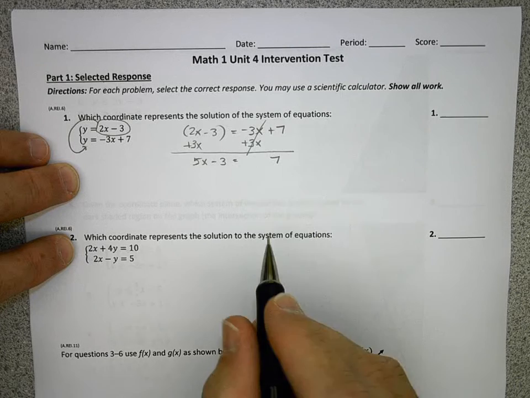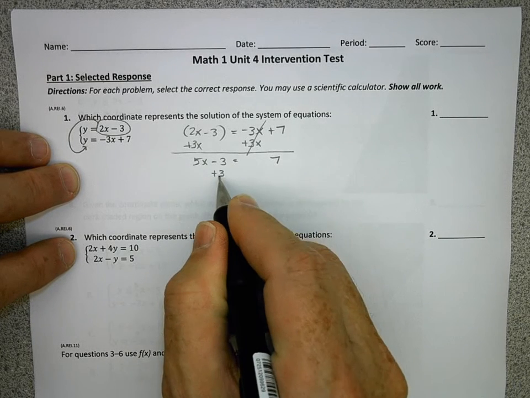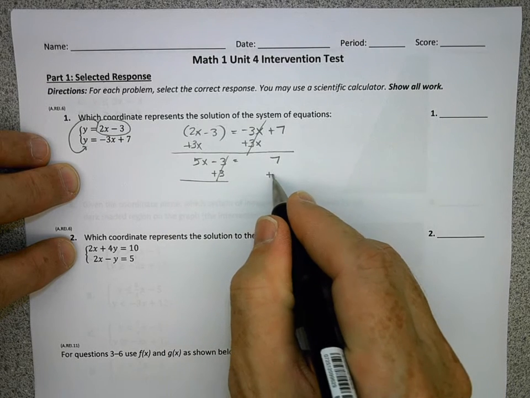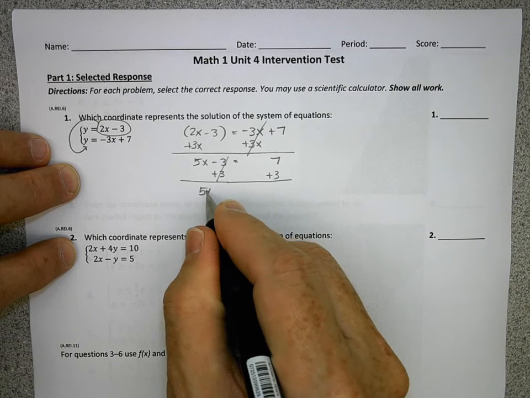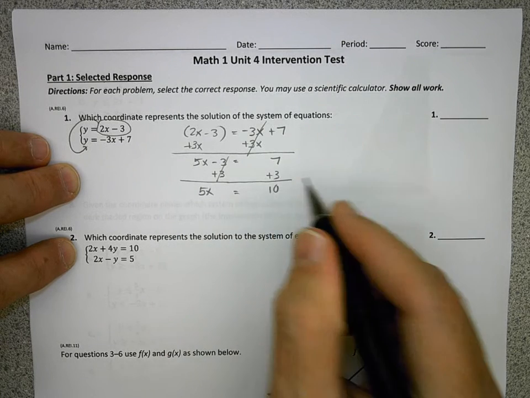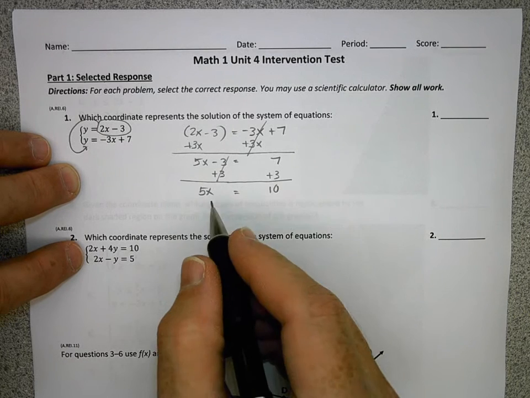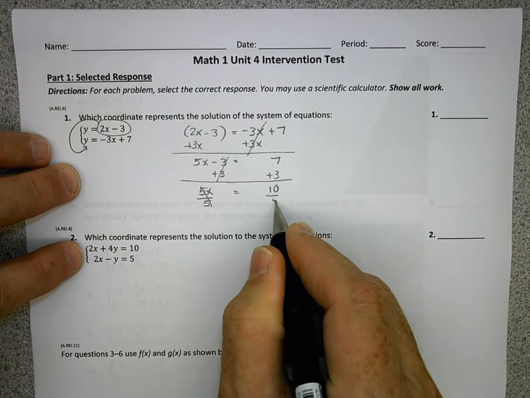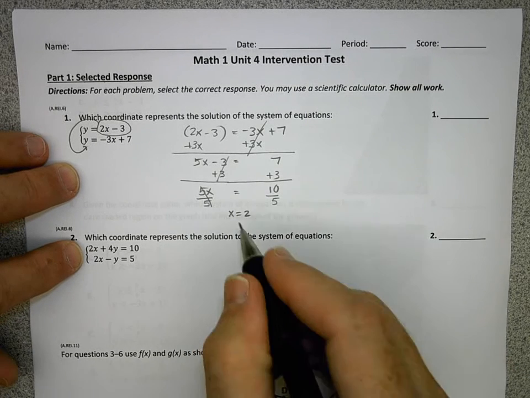Now we're going to try to get the numbers on that side, so the opposite of subtracting 3 is adding 3. So that will get rid of it there, but to keep the equation in balance, I've got to add 3 on this side as well. So now I have 5x equals 10. And now we're going to undo 5 times x. The opposite of multiplying by 5 is dividing by 5. Again, do both sides, and we get that x equals 2, and so we're halfway there.